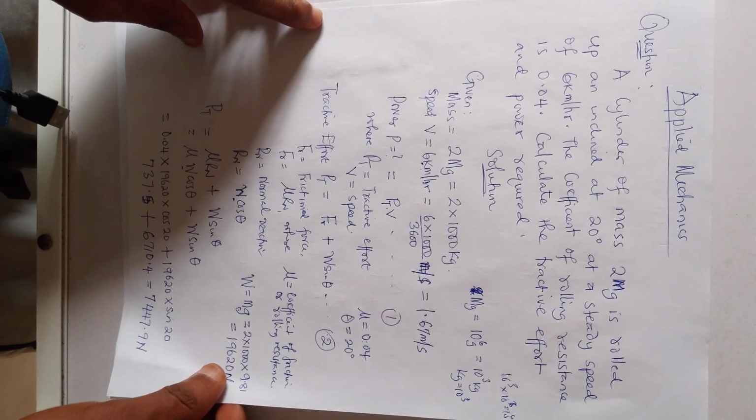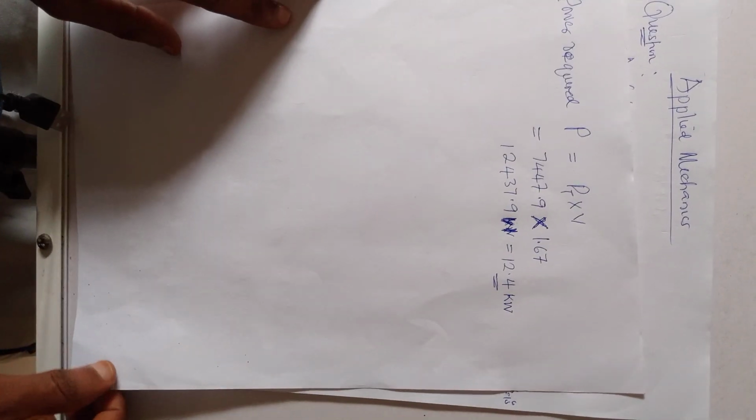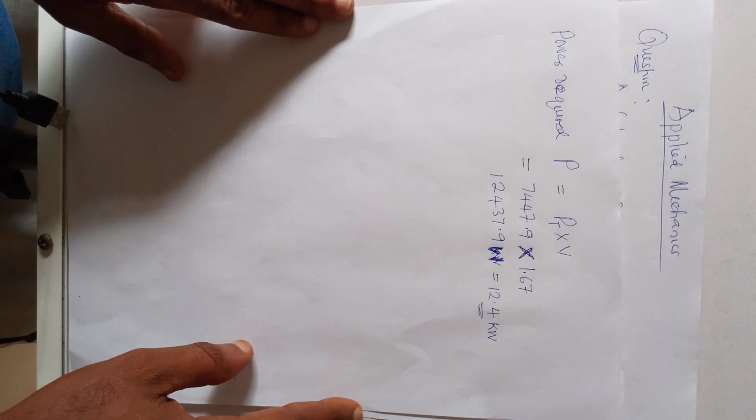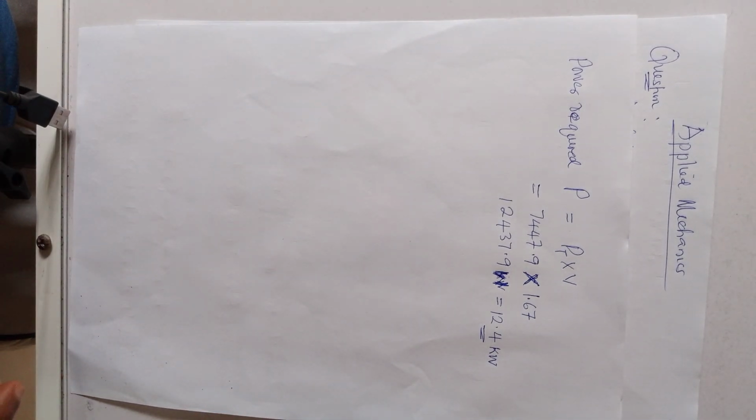And then there's the second part, the second and final part of the solution. So you have the power in watt, and then you can now divide by 1000 to convert the power to kilowatt. Thank you.